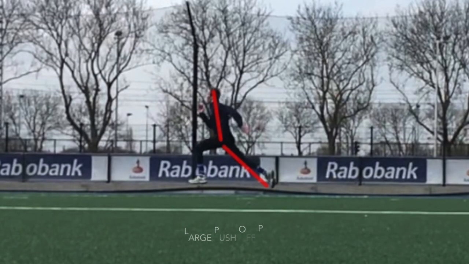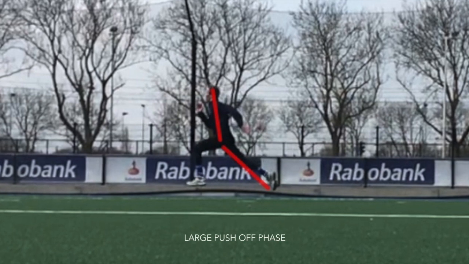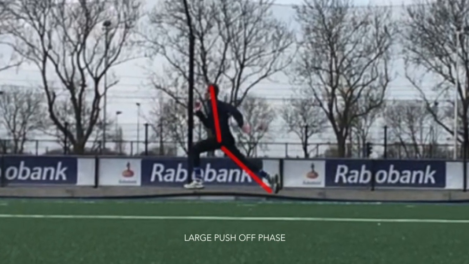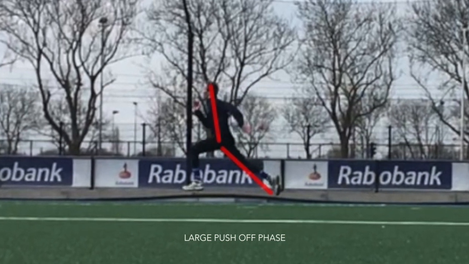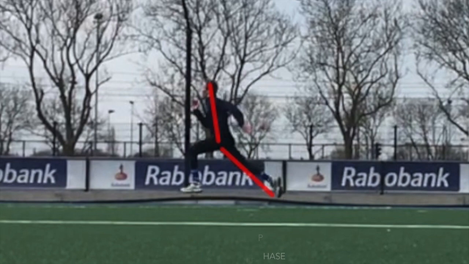This results in a push-off which is too far backward because the athlete needs more time horizontally to help overcome gravity, which in turn makes the limb recover too late into the swing phase and therefore too late and with a lack of tension in the pre-stance phase.